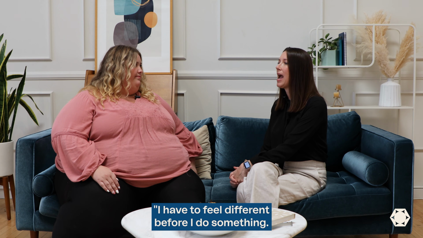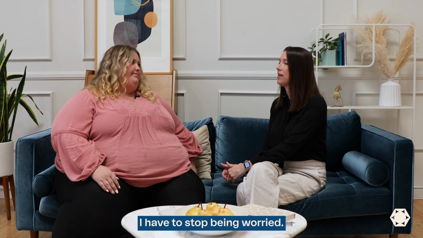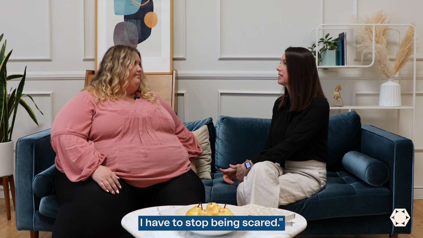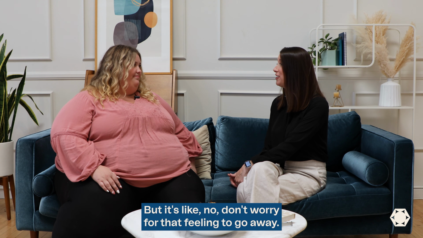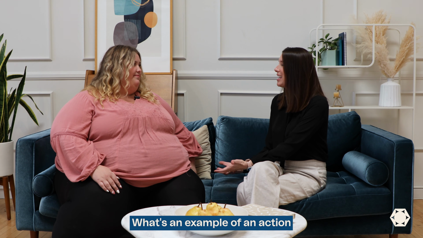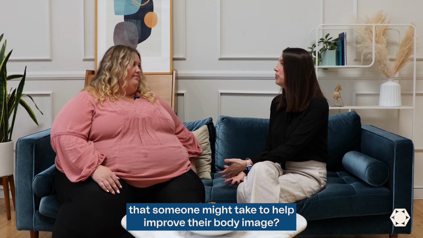I love that. I think so often we're like, I have to feel different before I do something. I have to stop being worried. I have to stop being scared. But it's like, no, don't wait for that feeling to go away. Do it anyways. What's an example of an action that someone might take to help improve their body image?